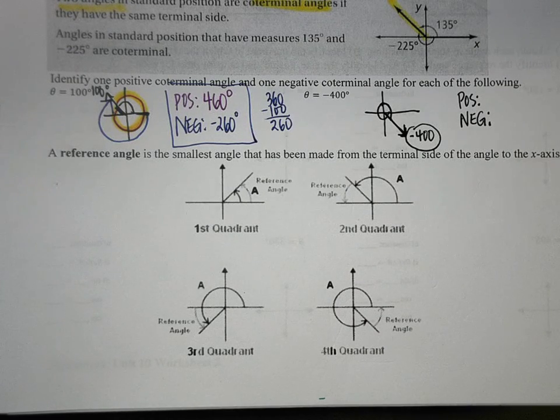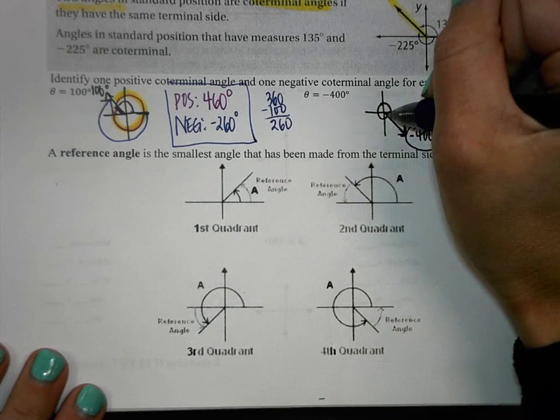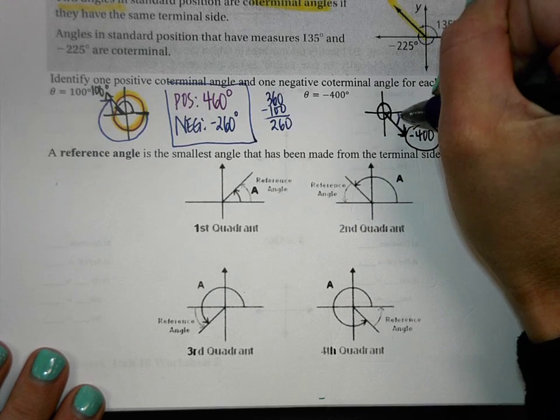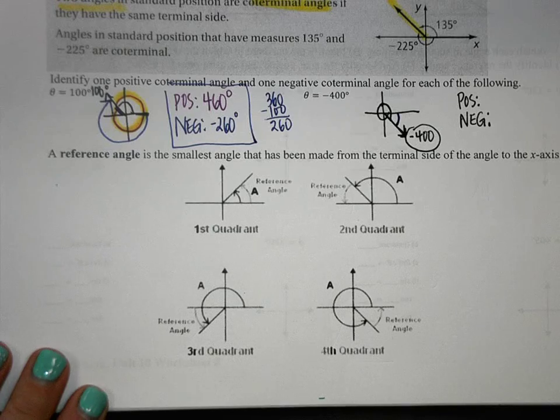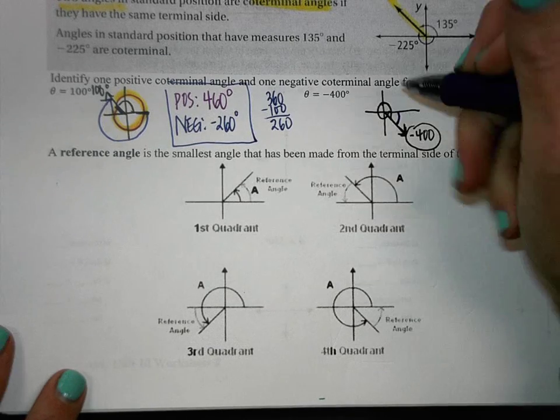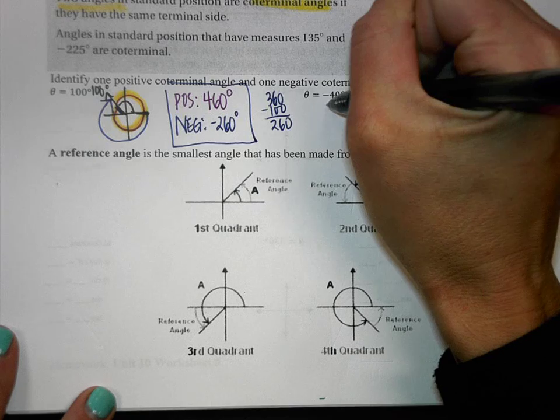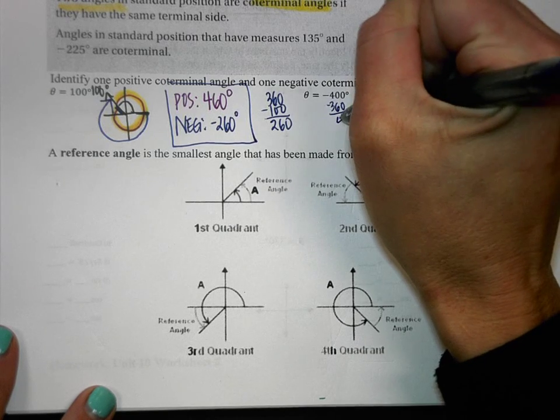Okay, so go ahead. The two answers that I got, and there's more than one answer, are negative 40. If we think about that answer first, we had negative 400. So we started here, wrapped around, got to negative 400. So I was like, well, what is just that piece right there? If you took 400 degrees and I'm subtracting 360, I get 40.